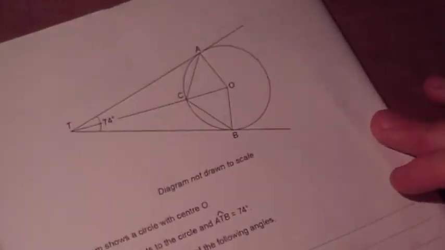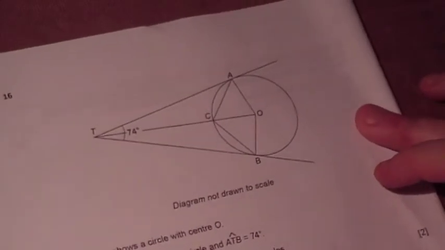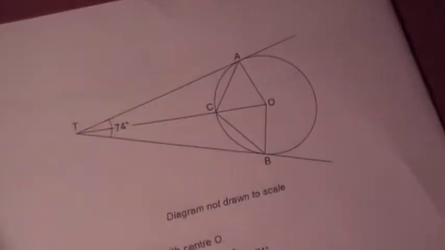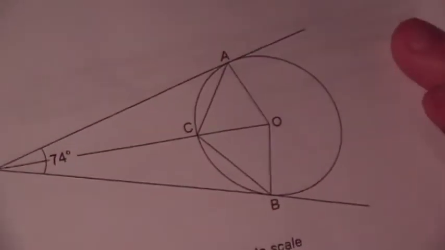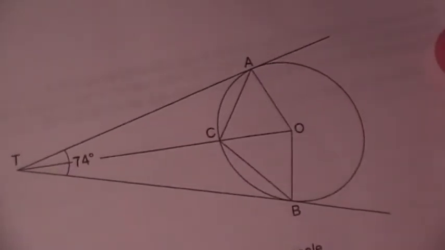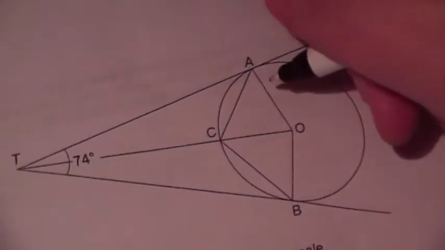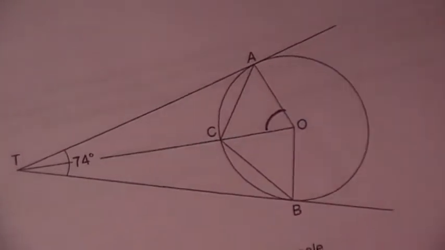And our final question then is on circle theorems. I'm going to zoom in on the circle so you can see what I'm doing. I won't move the paper around so we can see the questions. We've got tangents, we've got centre O, and we're given that the angle here is 74, and we're asked to calculate various different angles, starting with AOT, which is this angle in here.